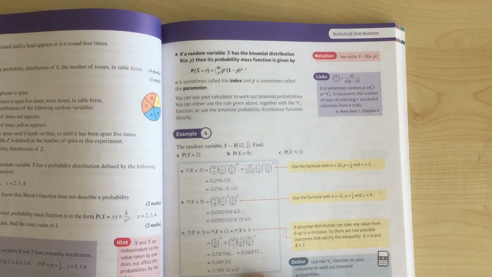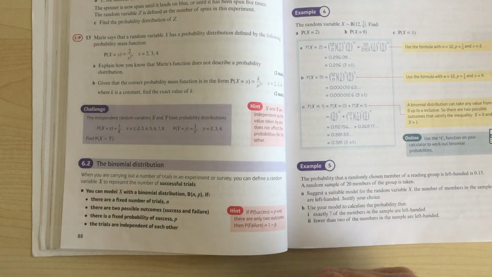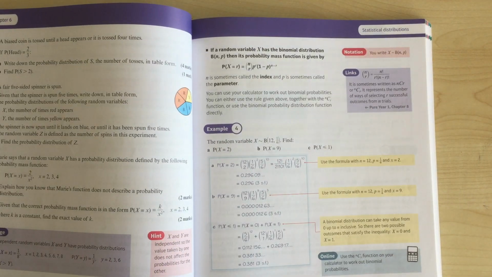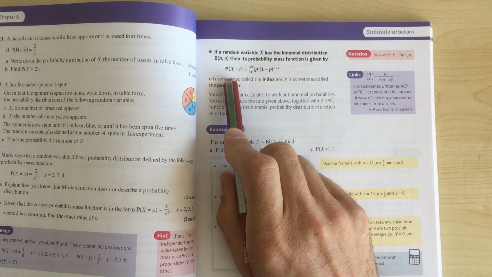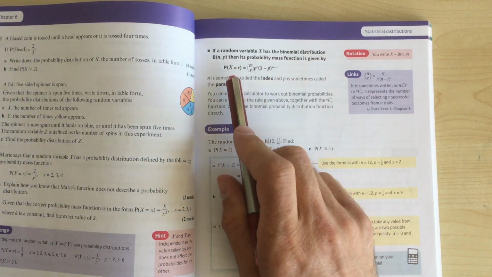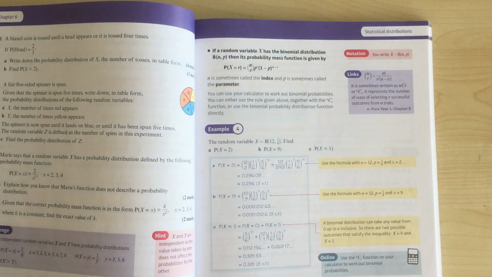So this is the second video on the binomial distribution. In the first video I covered what the binomial distribution means, what it means for a random variable to be distributed with the binomial distribution, and all we haven't covered is how to use this formula. If you don't quite understand why we might want to use this formula or not, then go back to the other video and have a look at that.